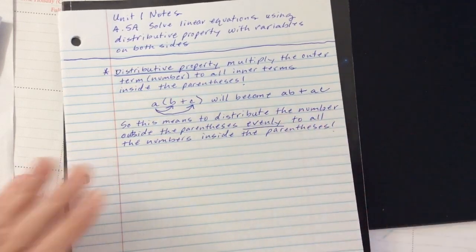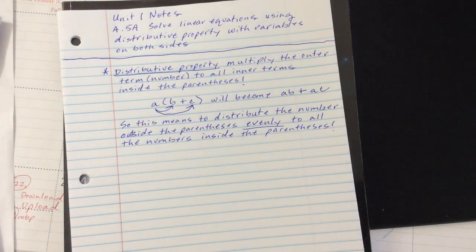Okay? So for example, let's say we were in school and I brought cupcakes. If I just distribute or give out the cupcakes to the first row in the class, would that be evenly?